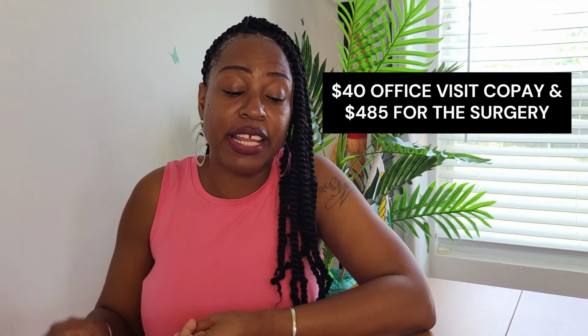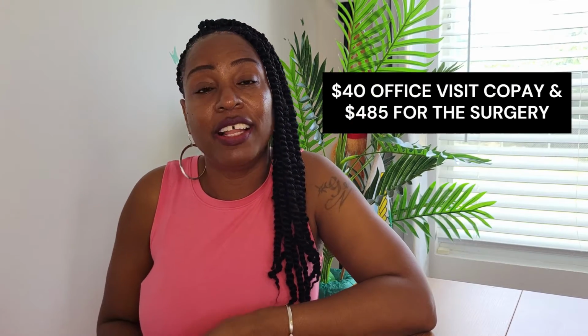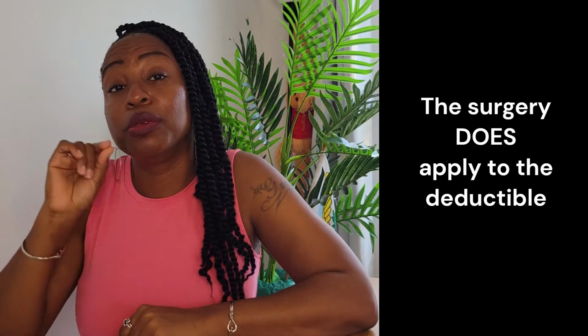So if you said $40 for the office visit and $485 for the surgery, then you are correct. In this example, the office visit does not apply to the deductible. So the copay for the office visit applies, and that is $40. Then for the scheduled surgery, the deductible does apply, but the patient has met $50 of that deductible. So there's $200 left to meet of the deductible.